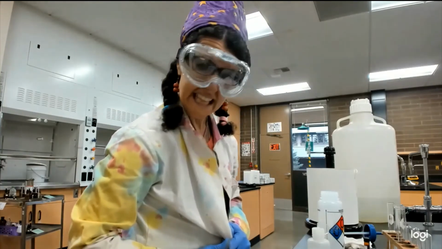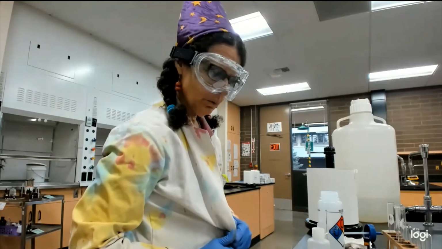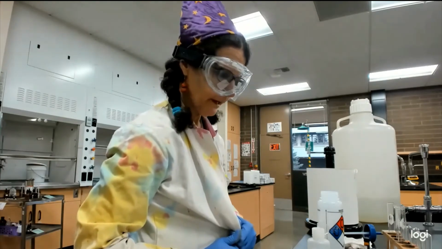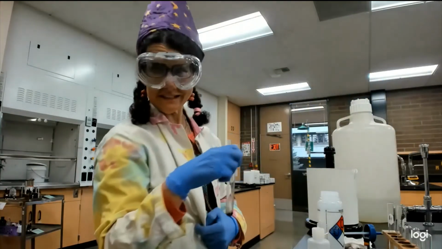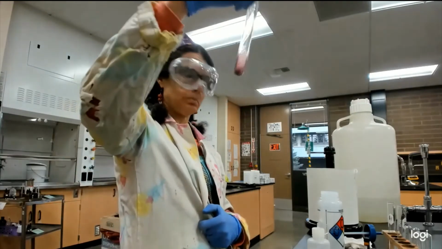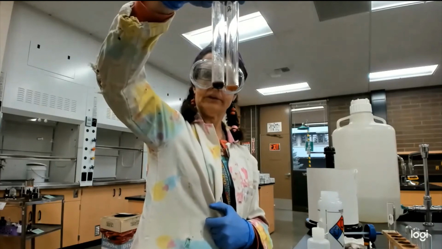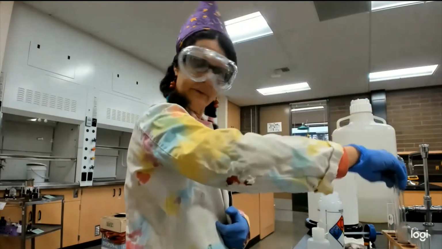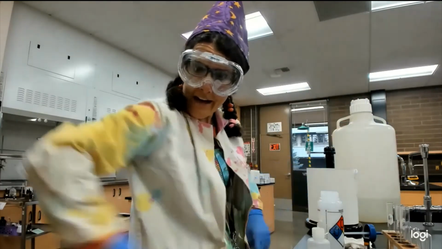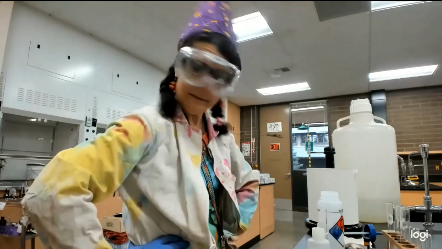Wow, an intense wine red, bloody red color. This is like extremely iron-rich blood. Totally looks different from the ether. I think we have a winner. I think unknown J for Joyce.